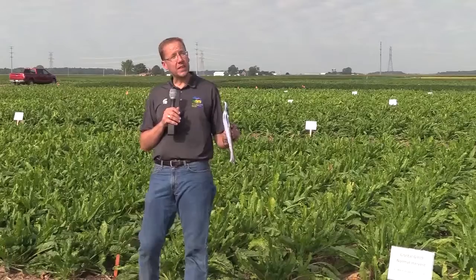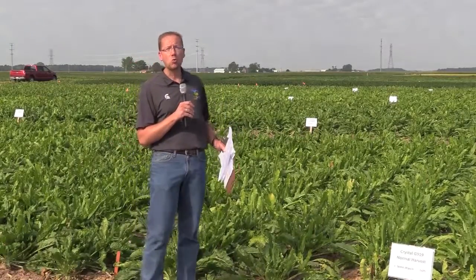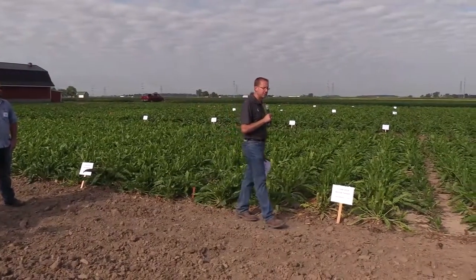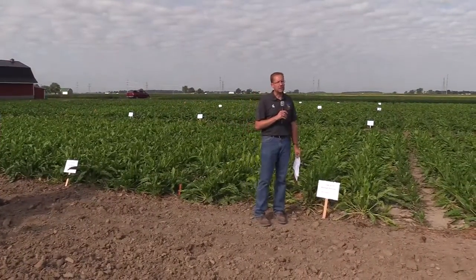Now, one of the other things we've looked at is what happens below ground, and we start looking at nodulation. We typically have not seen reductions in nodulation up to about 60 units of N. So take note of that. Above that, we tend to see a little bit of a reduction in that ability to fix nitrogen from the atmosphere.